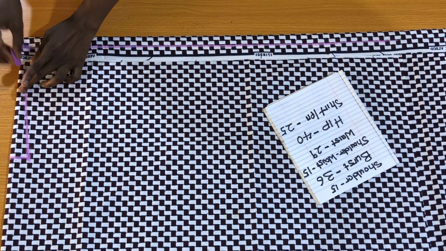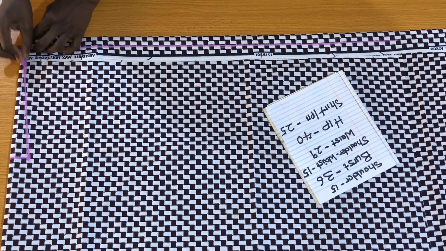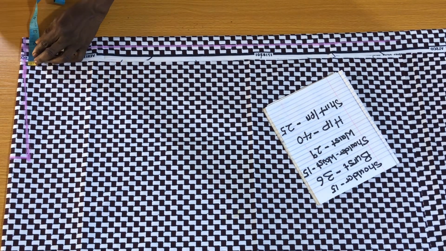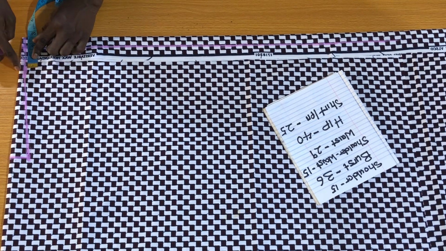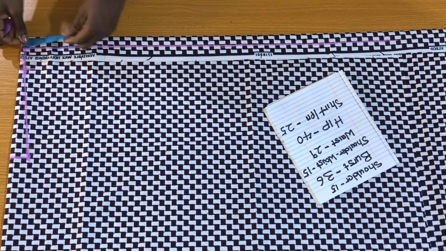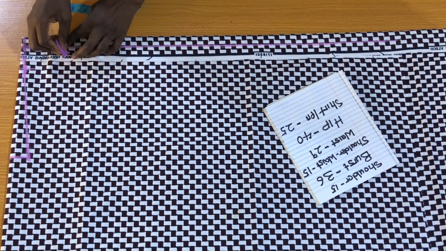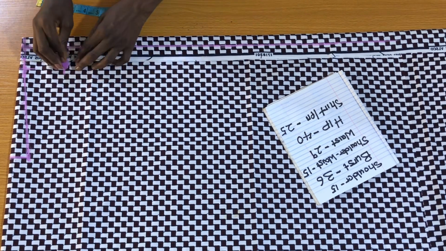The next step is to mark the neck measurements. The neck measurement I'm using here is not a standard measurement, but I usually use it for a medium and a small size person. So it's also advisable to measure the round neck of your clients. The neck width I'll be working with here is 2.5 inches, while the neck depth is 3 inches. Now I'll connect these points together to form a round neckline.